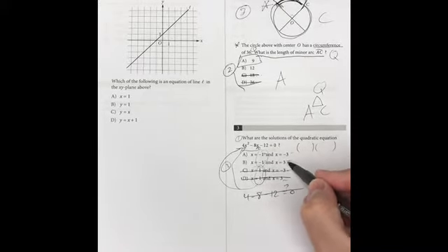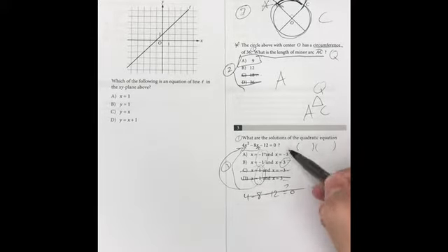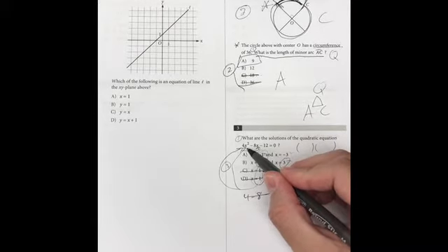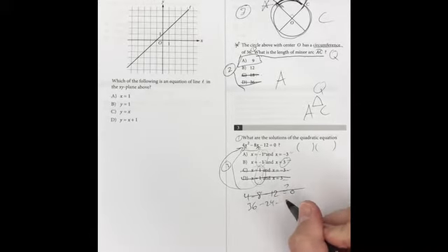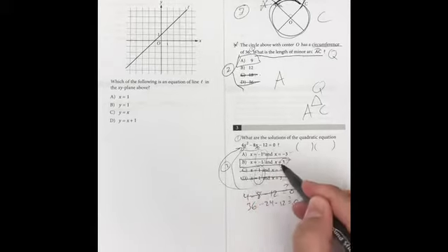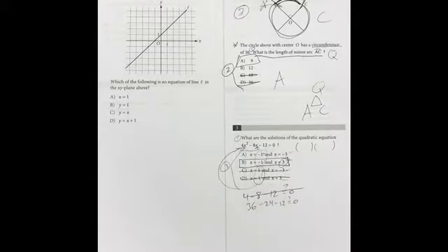Well, what's easier to test, 3 or negative 3? 3 is easier for my brain, so I'm going to plug it in for x now. 3 squared is 9. 4 9s is 36. Minus 8 times 3 is 24. Minus 12, is that equal to 0? Yes, it is. What's that mean? It means that B is bingo.